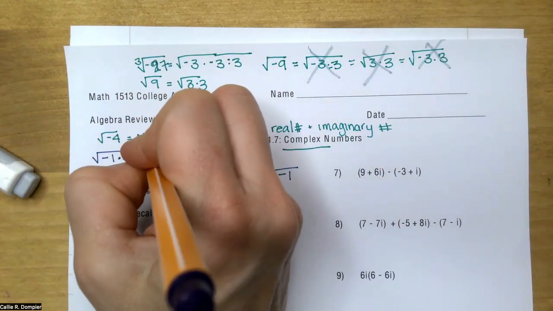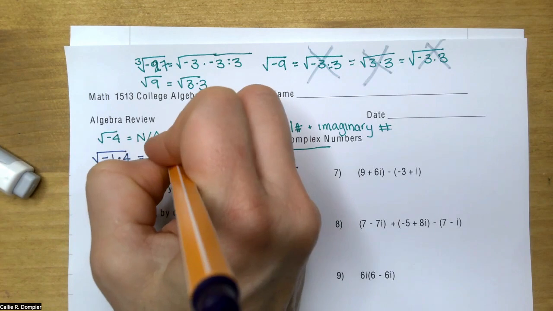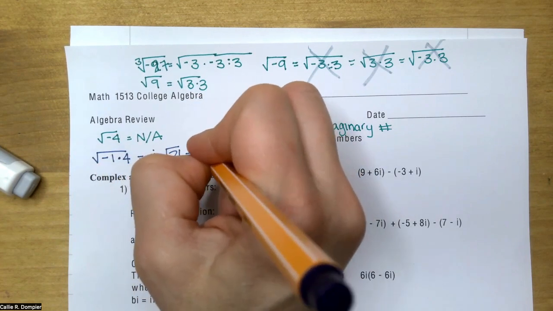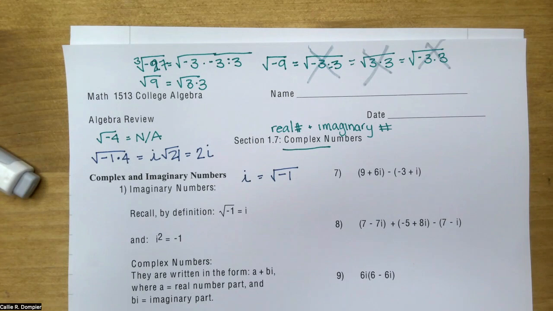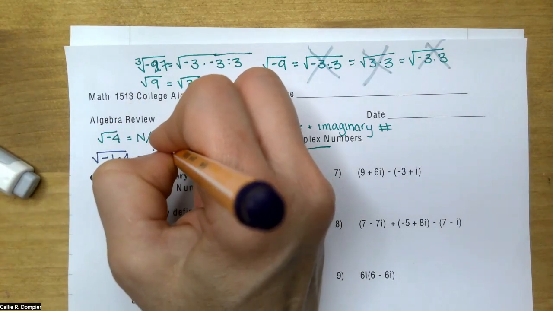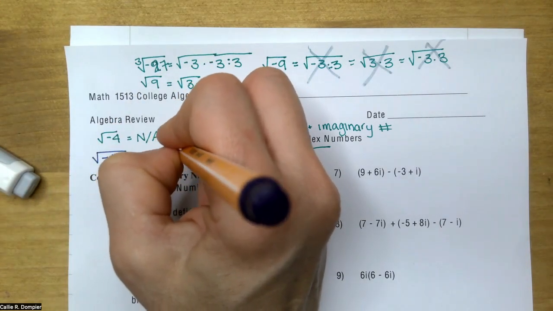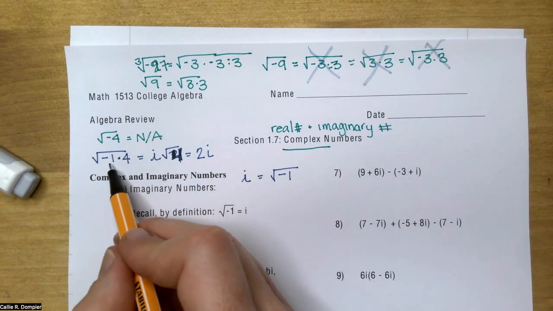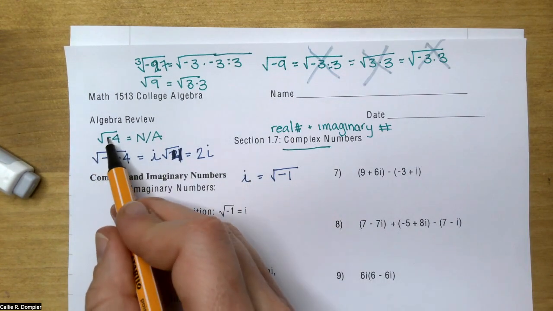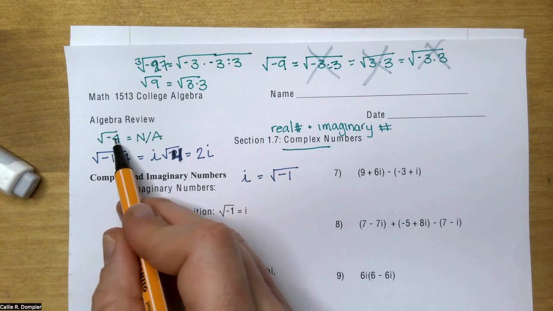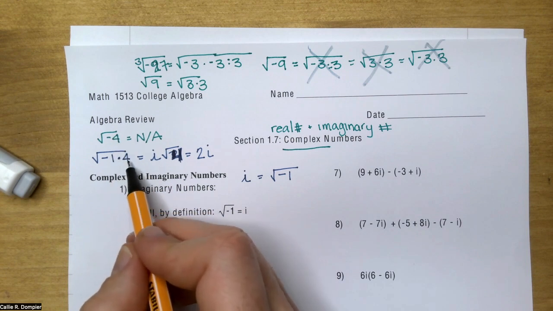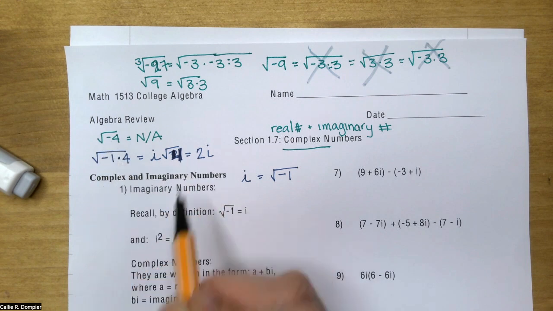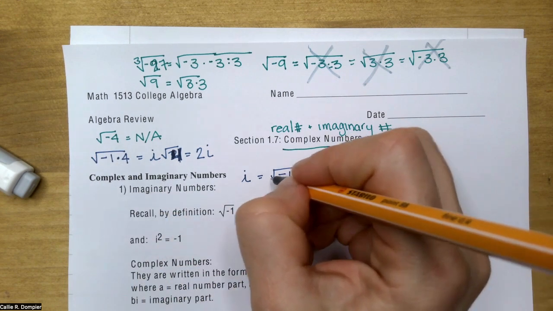And then that becomes i times the square root of 4, and the square root of 4 is 2, so that's just 2i. Okay, so i exists to replace the square root of -1 so that we can solve this now. The square root of 4 became the 2, and the -1 became the i.